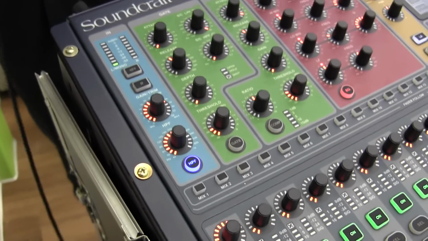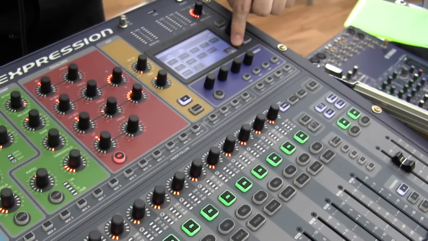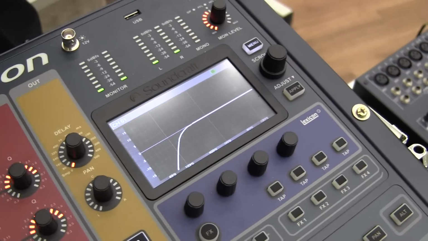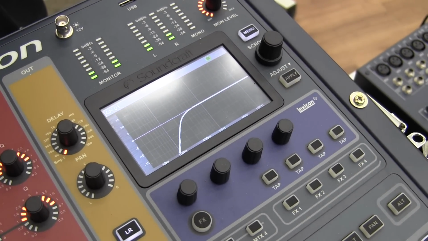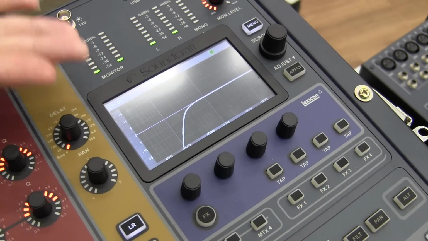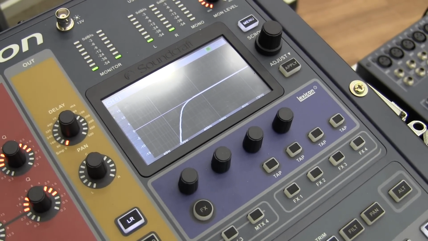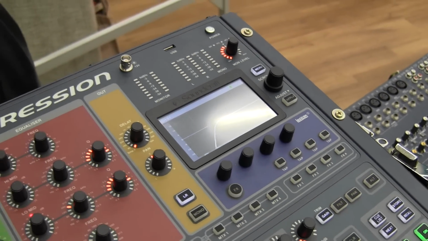Now, if you want to see what is going on, you press EQ on the touch screen. You press EQ and it gives you a curve. So check 1, 2, 3, 4, 5, 6, 7, 8. All right, and this is very useful in a visual way, right? Remember that you mix with your ears, right? But some people like to see what they are hearing.